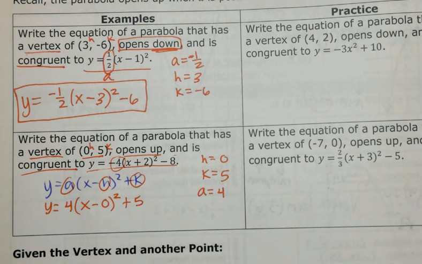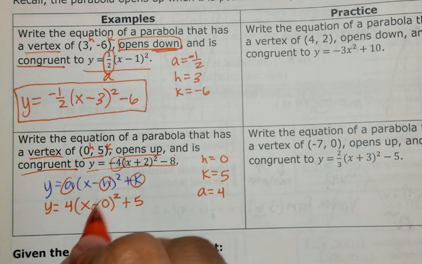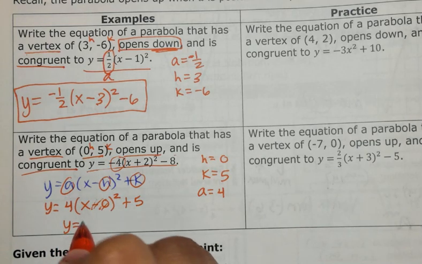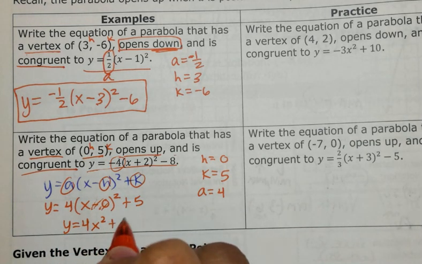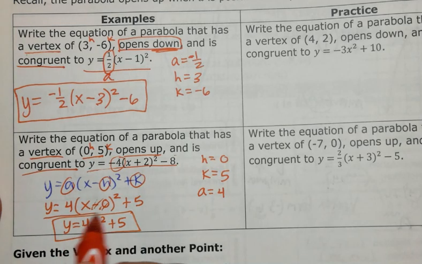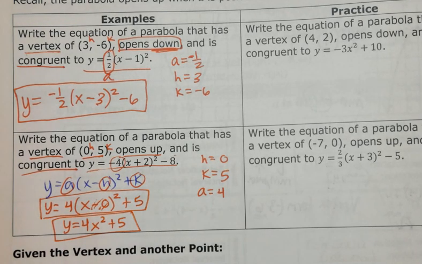Then you clean it up, you simplify it. Because you're subtracting 0, you're taking away nothing, so you just have x squared. So y equals 4x squared plus 5. That would be the equation. It was simplified, but this would be the vertex form if you write it with the parentheses.